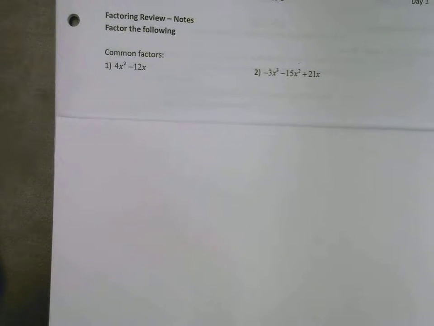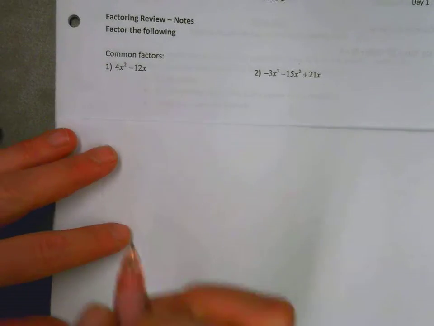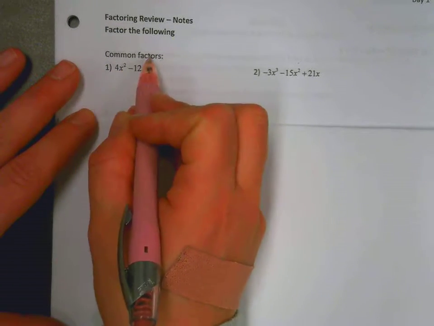Okay, just a quick review on factoring. I'm not going to go through every example. I am going to just take you through one of the three types of factoring that we do. So the first one is just looking for a greatest common factor.